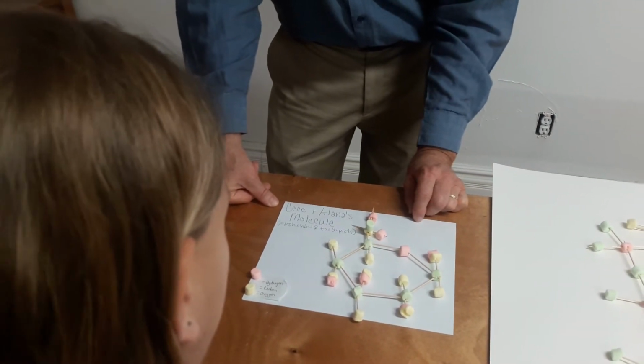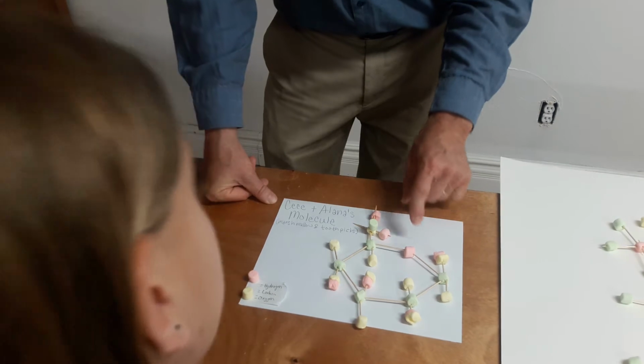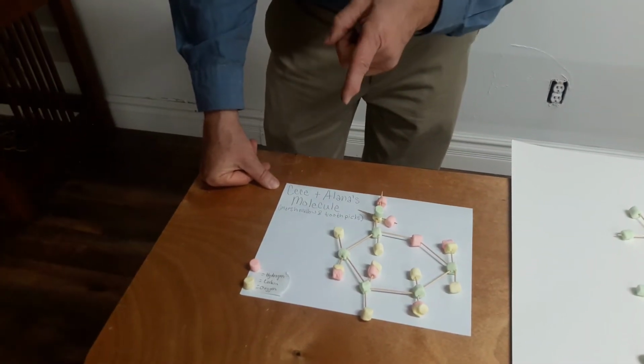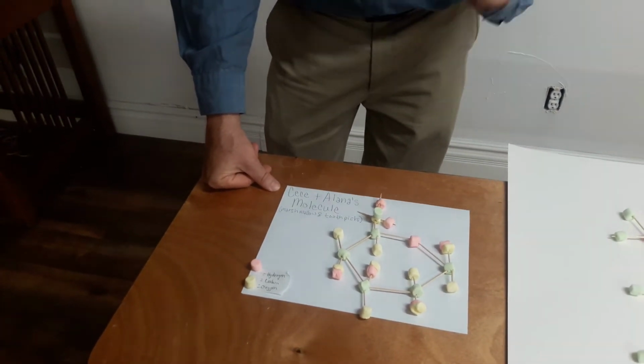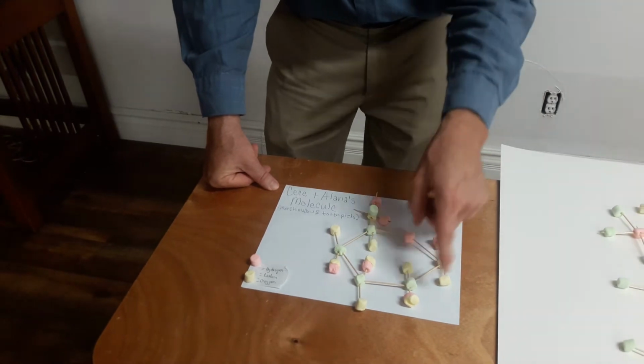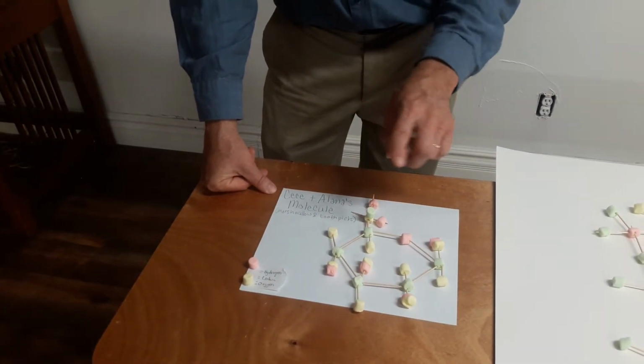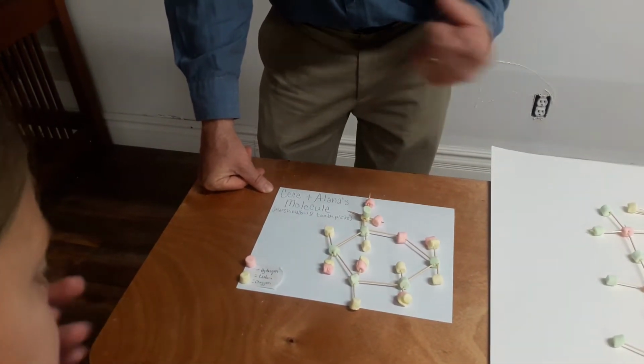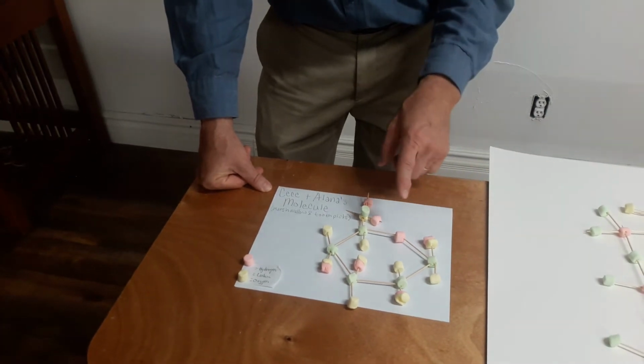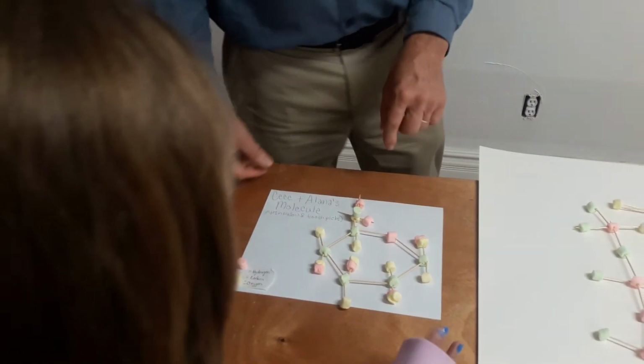So the formula for glucose is C6H12O6. So we should be able to count the yellows, and hopefully there's 12, and then 6 oxygens.